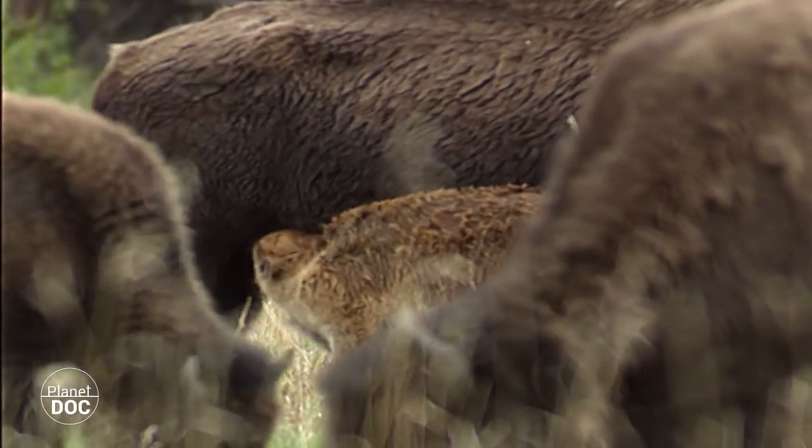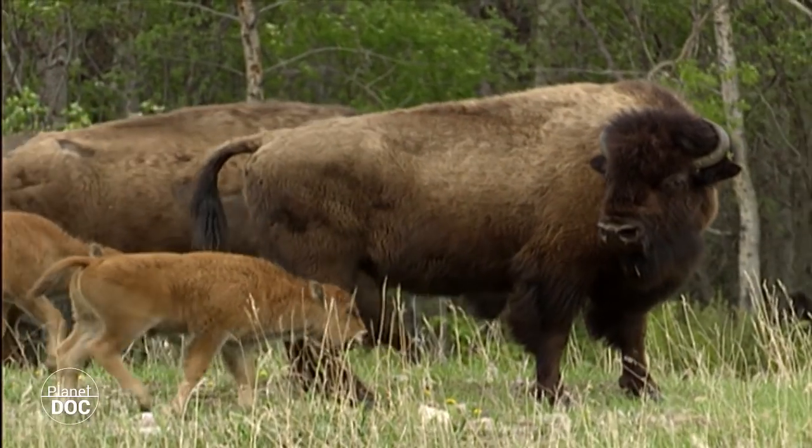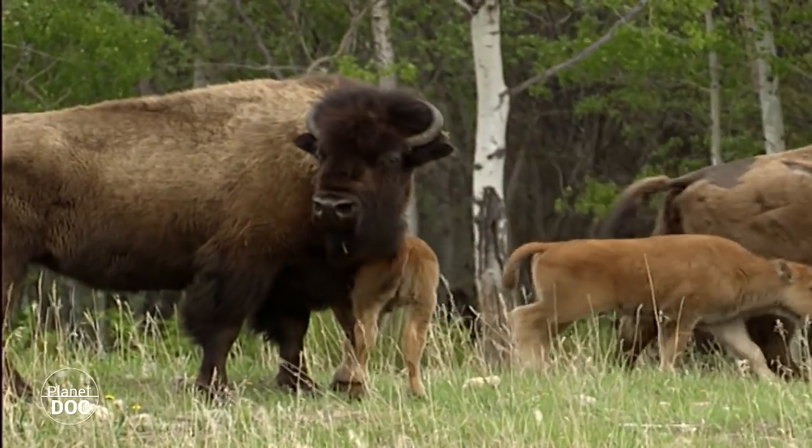Half an hour after being born, the calf starts to suckle. After a few hours, it can walk steadily, and in a few days, it can follow its mother to rejoin the herd.